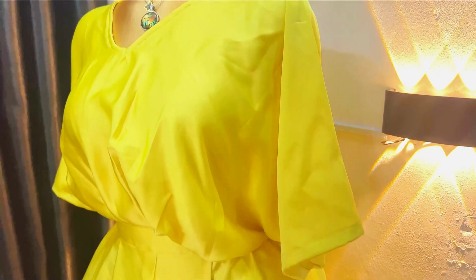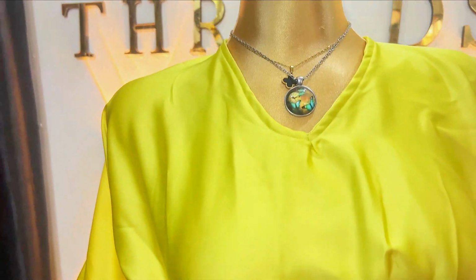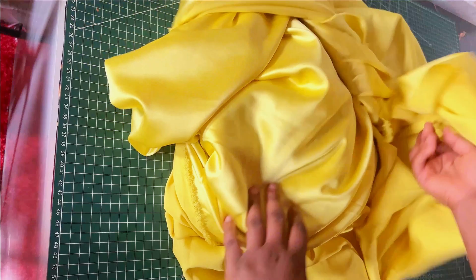I'm going to be telling you the amount of fabric you are going to need for this and all the tips that you need to make it easily. If this is something you would like to learn, kindly stay tuned to the end of this tutorial. Thank you. So for this, I'm using this fabric.